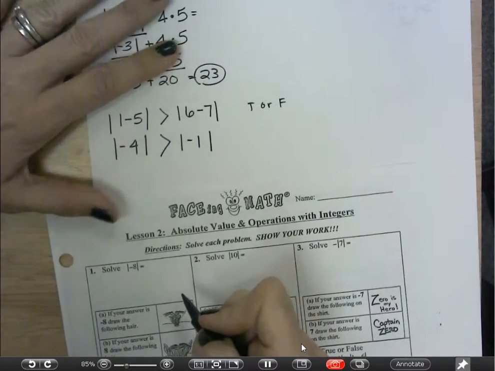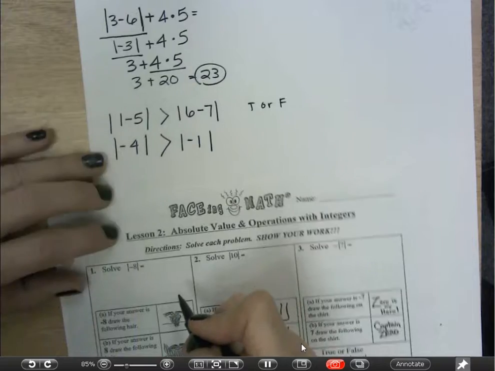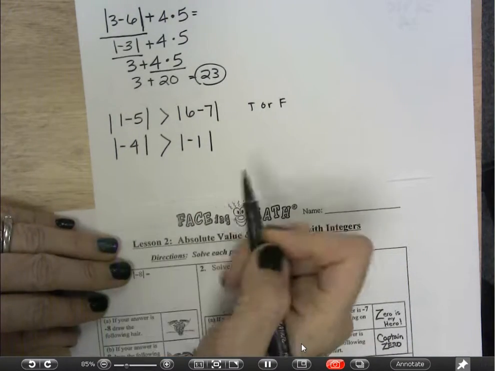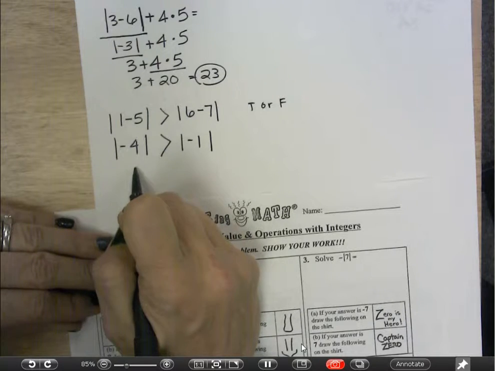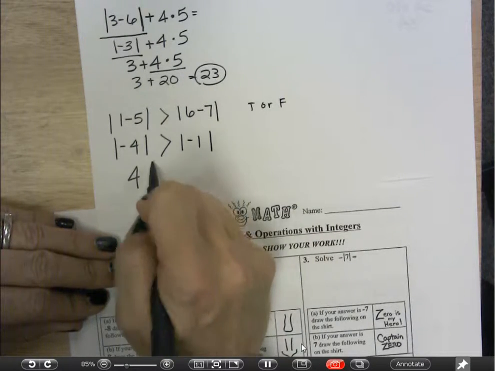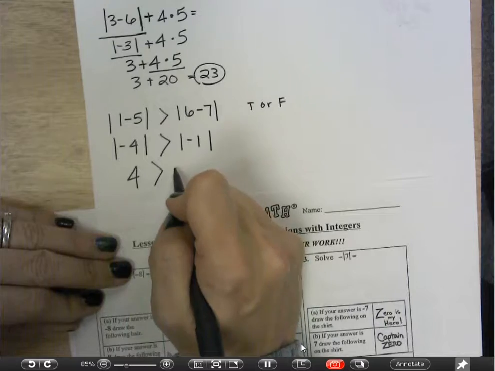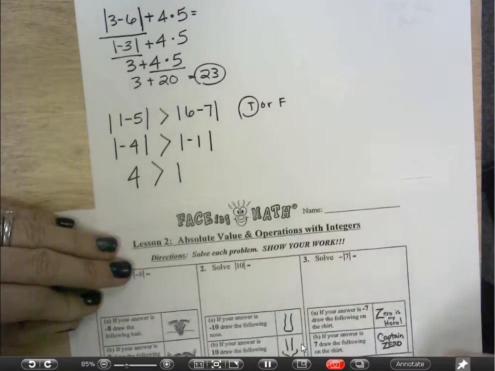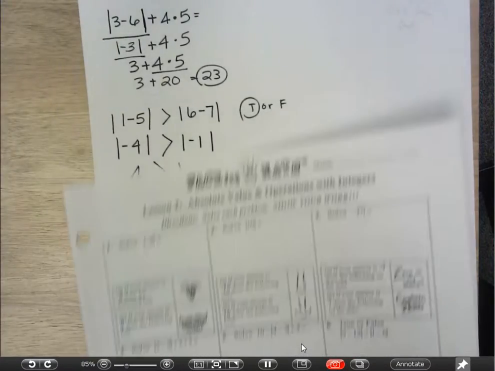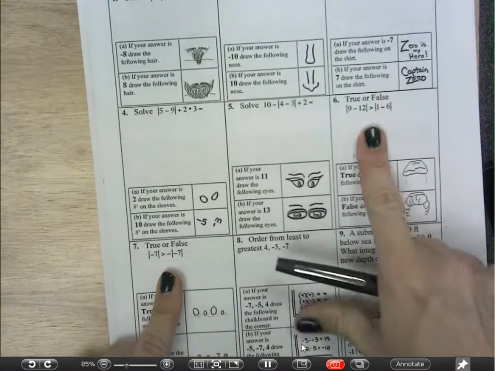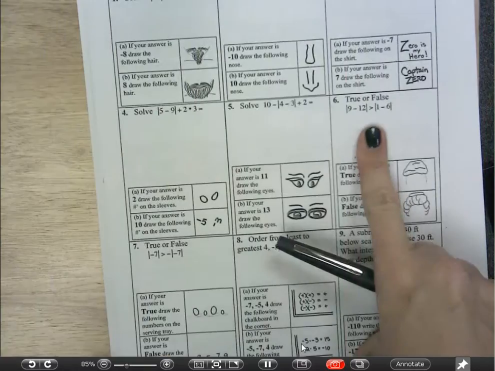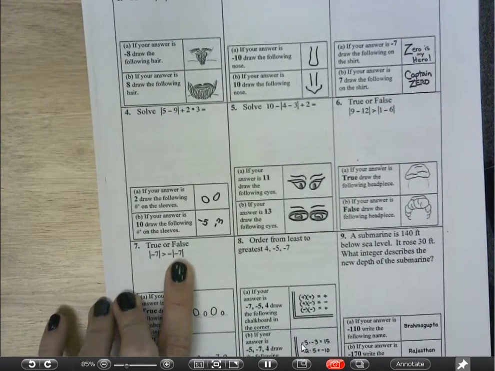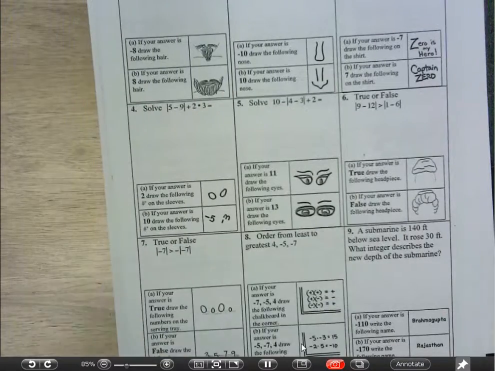So now that I've solved what's in those absolute value bars, I'm ready to actually find the absolute value. The absolute value of -4 is +4, and the absolute value of -1 is +1, and 4 is greater than 1, so that would be true. So that's how you're going to look at these guys. When you're looking at this one, don't get tricked. Remember, you're going to find the absolute value first and then apply the negative to it.